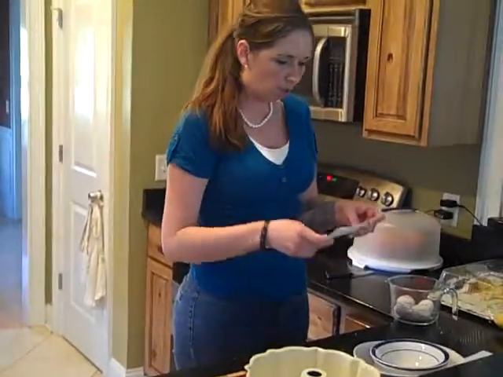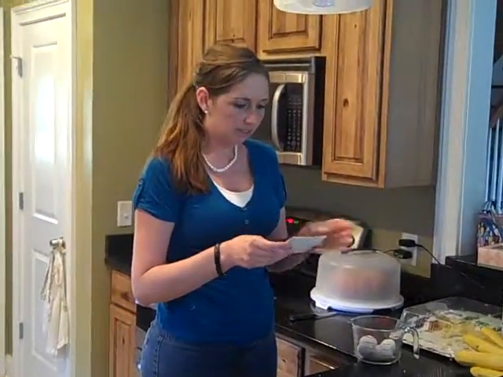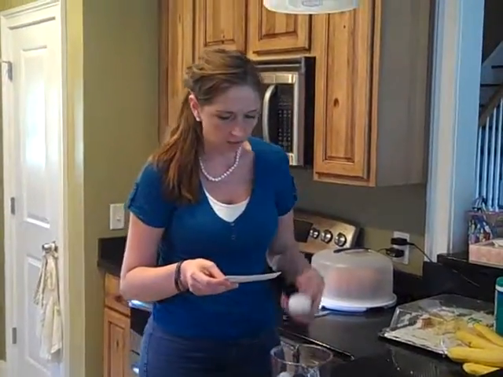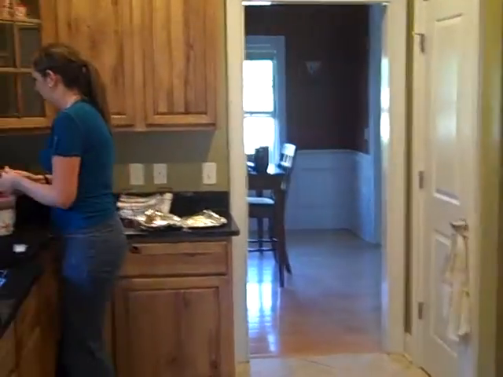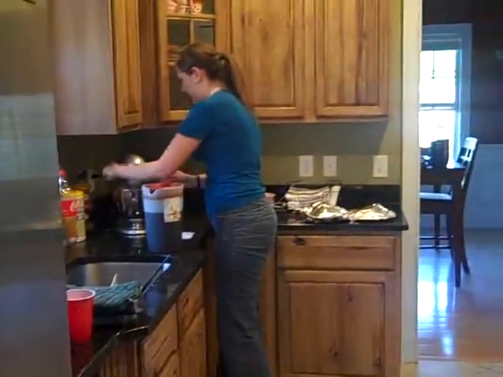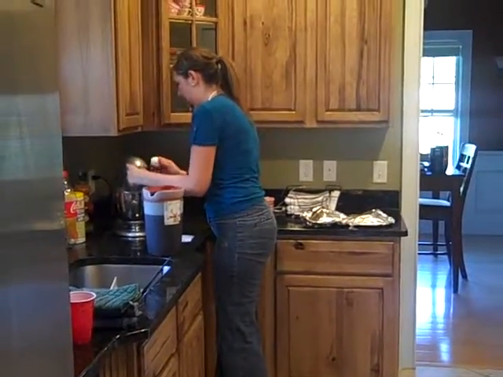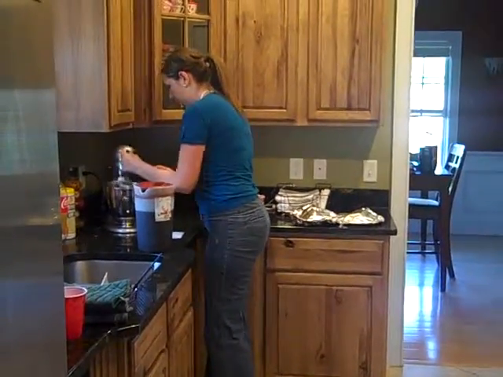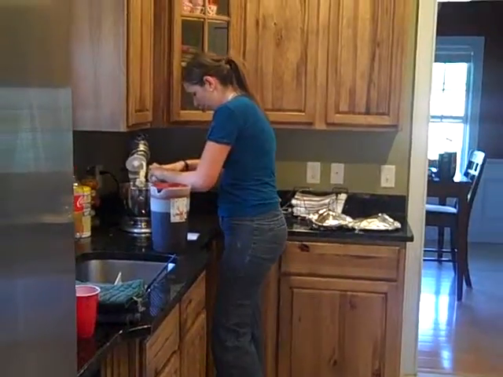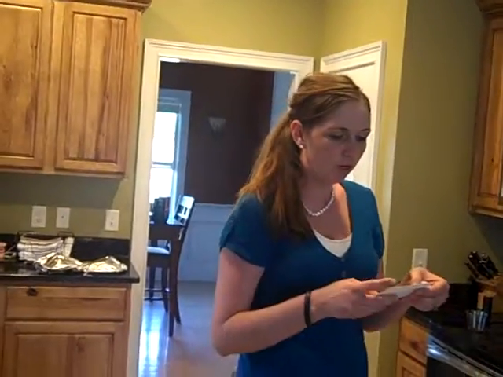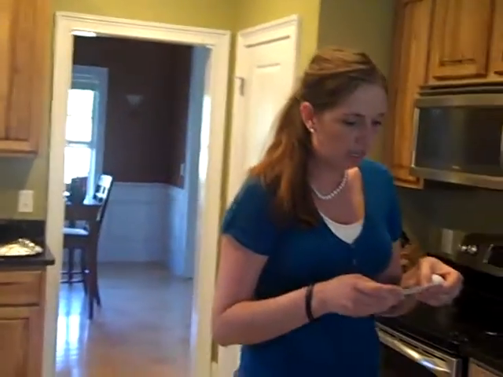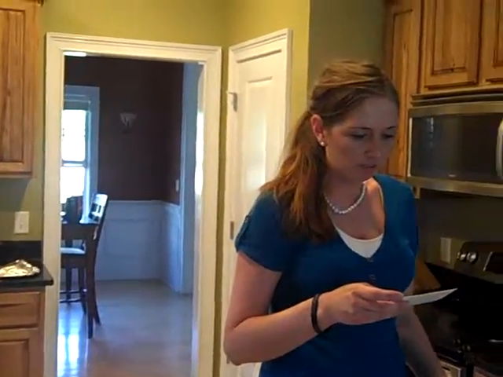As I do this, I'm going to explain to you why we use these ingredients. Let me do this one at a time first. Okay, you do this until they're smooth, and then you pour it into a well-greased pan. I'm going to explain why you use these ingredients for this recipe.